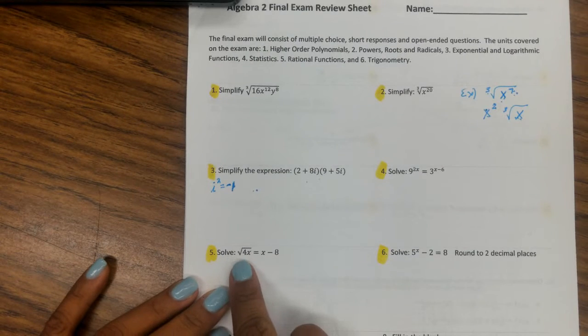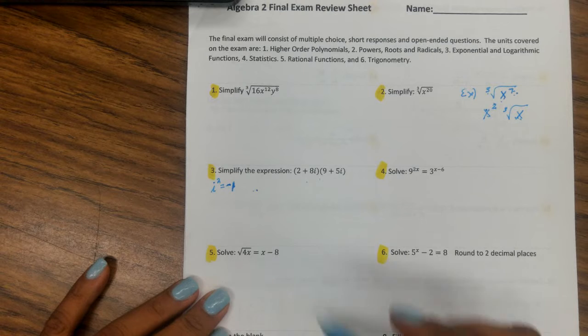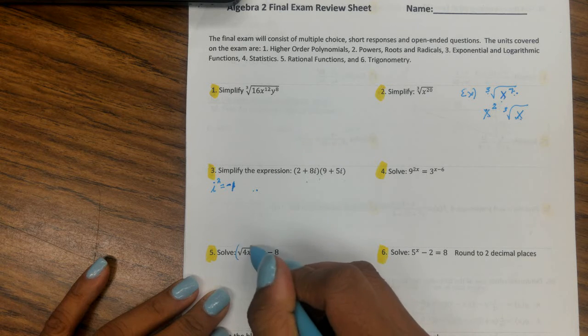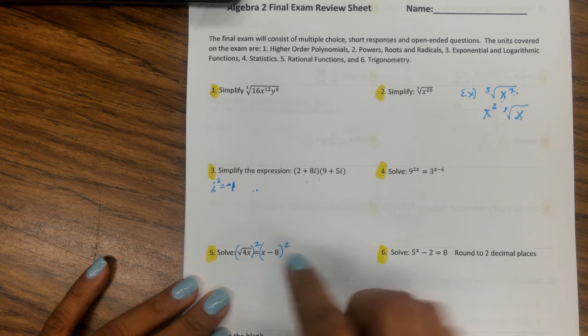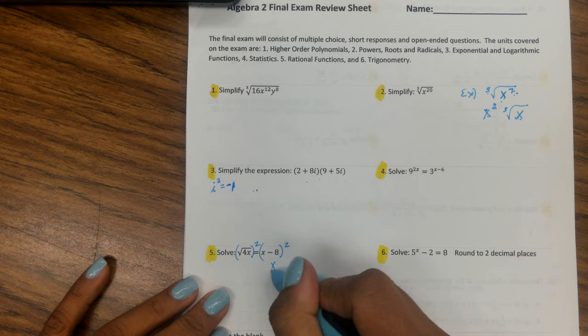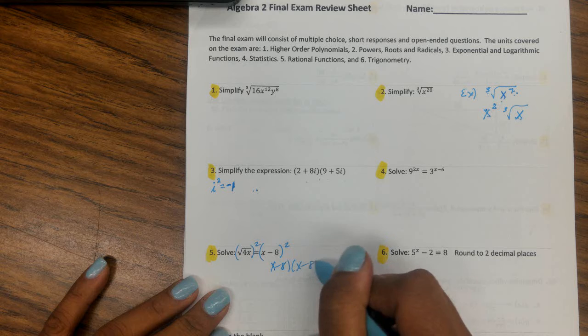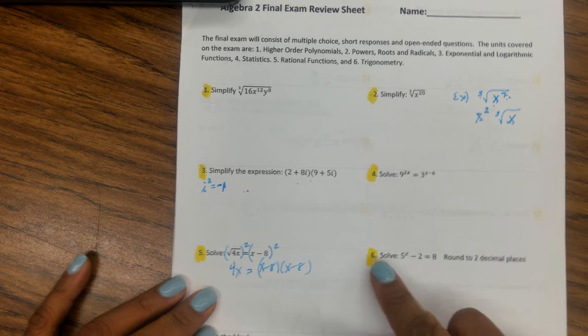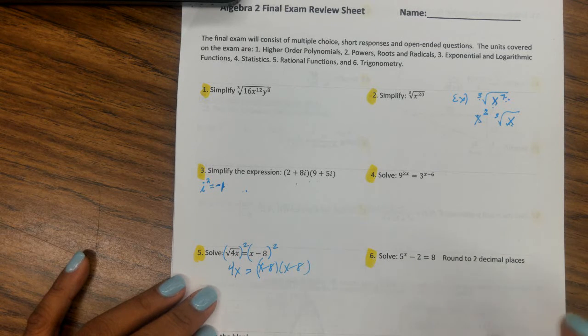Number 5, do the opposite of square rooting, which is squaring both sides. So the first step is to square both sides. Careful, x minus 8 squared is x minus 8 times x minus 8. The left side squared is just that. And then you can go finish. Number 6, add 2 to both sides.